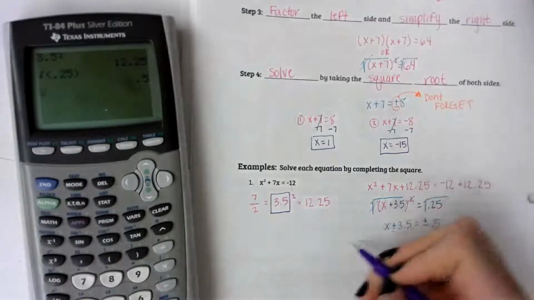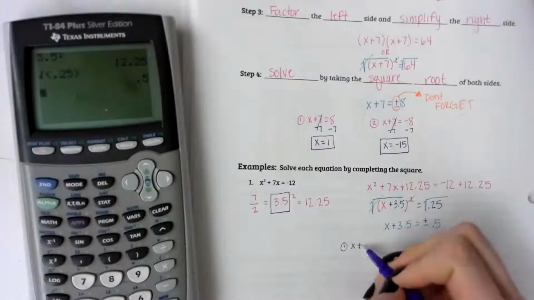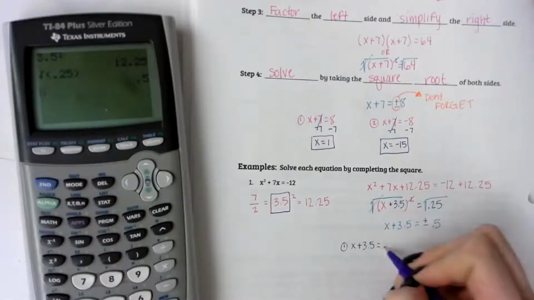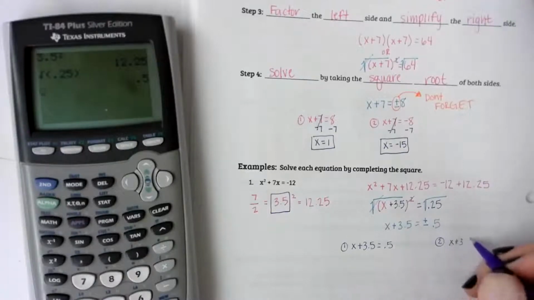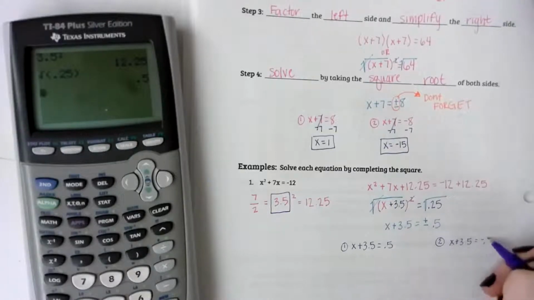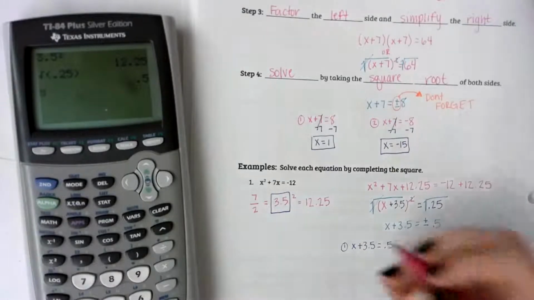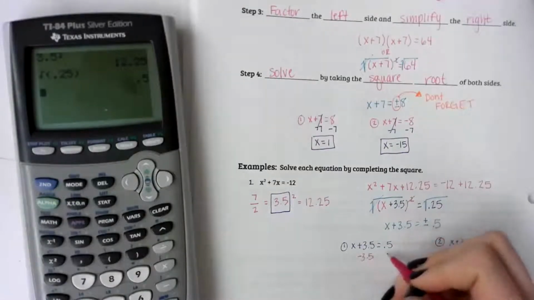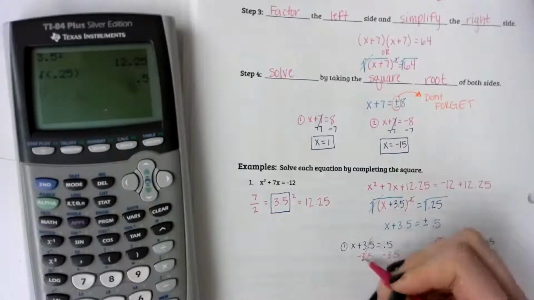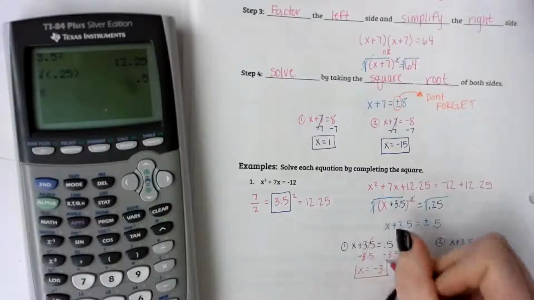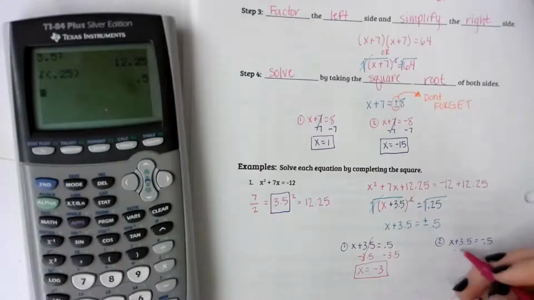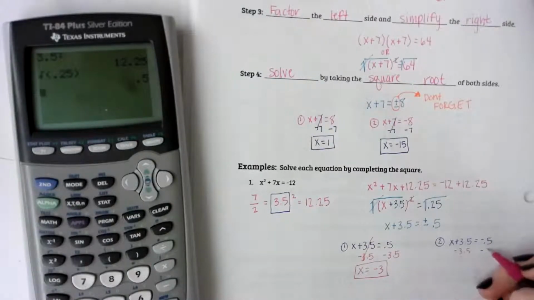So I've got x plus 3.5 equals 0.5, and my second one, x plus 3.5 equals a negative 0.5. So subtract the 3.5 from both sides, equals -3. And subtract the 3.5 from both sides, x equals -4.